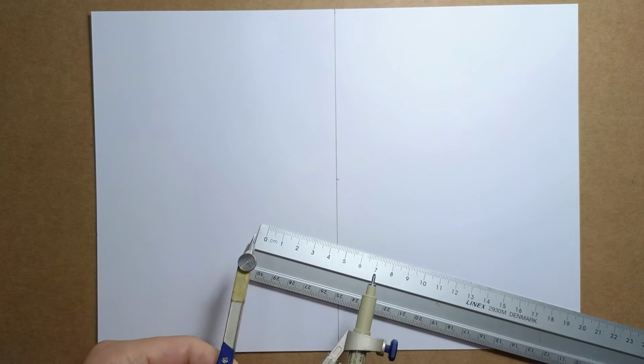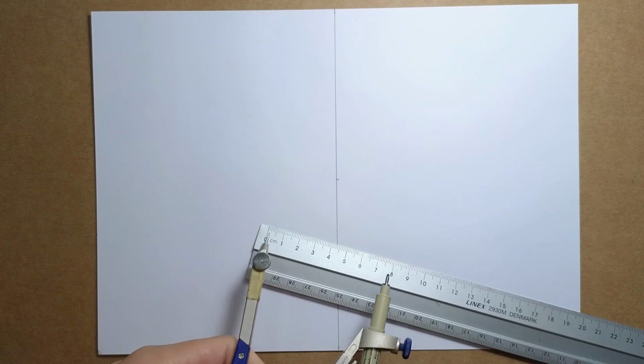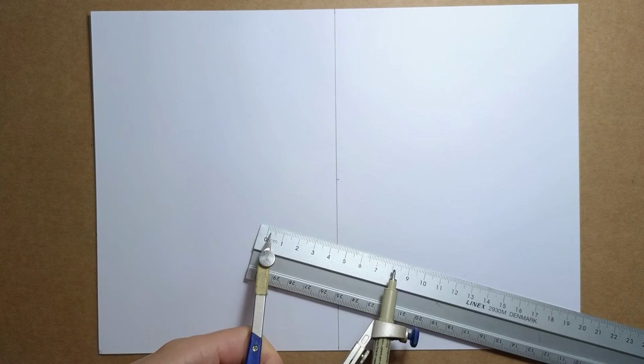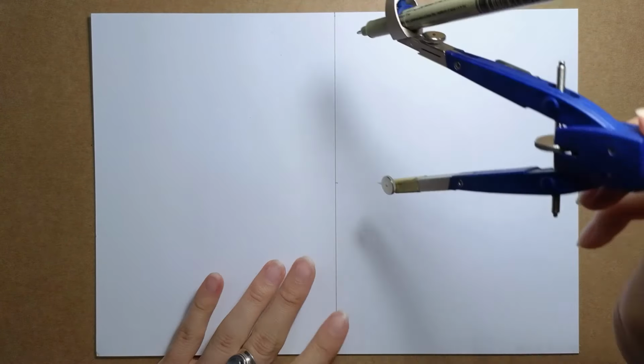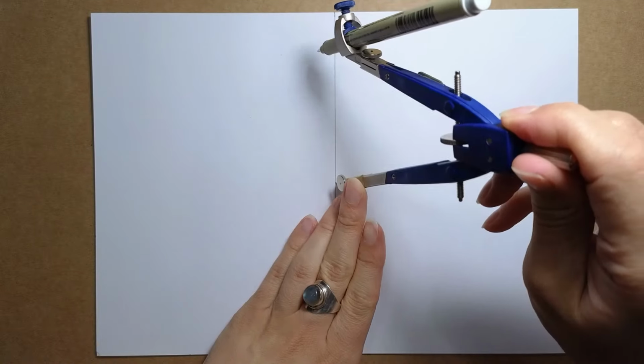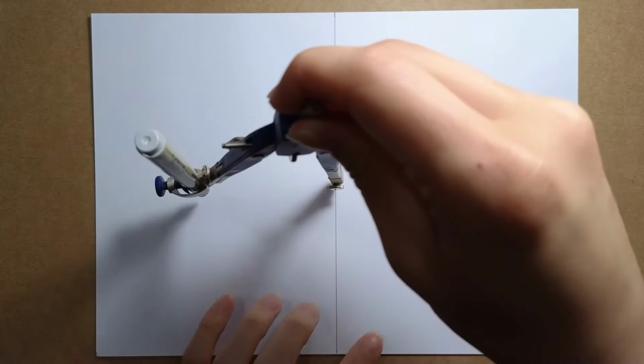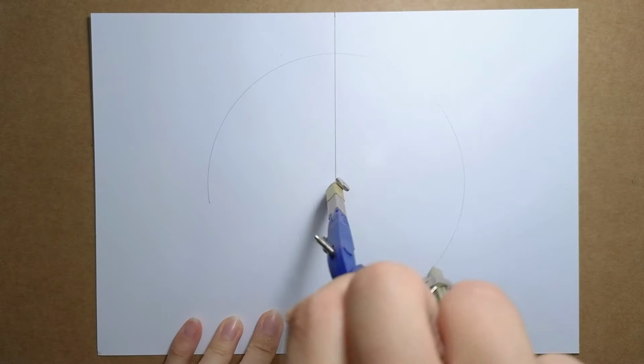You can pick a different measure. As I was saying, it's not a very complicated drawing, so it could be a lot smaller. So roughly 8 centimeters, here we go. And I'm going to draw my initial circle from the center I marked just before, placing the compass carefully really on the line and drawing the circle.